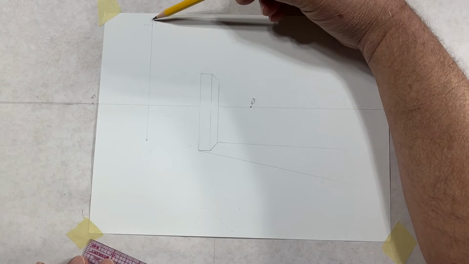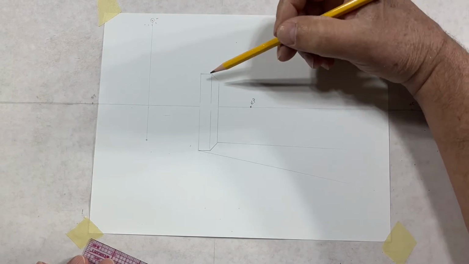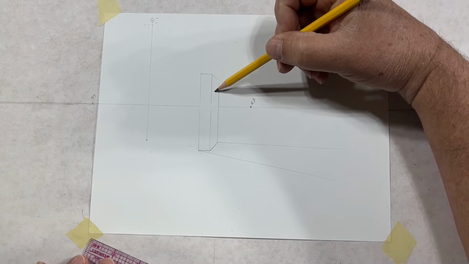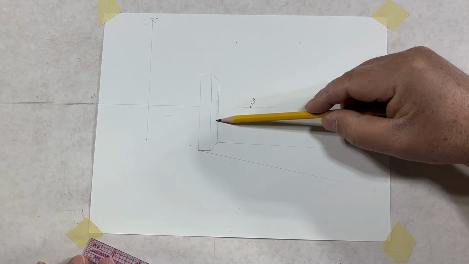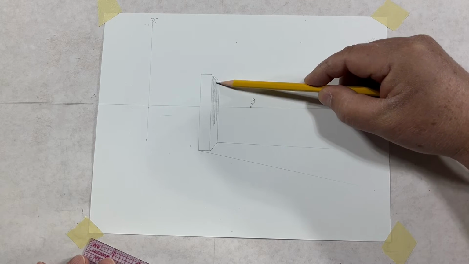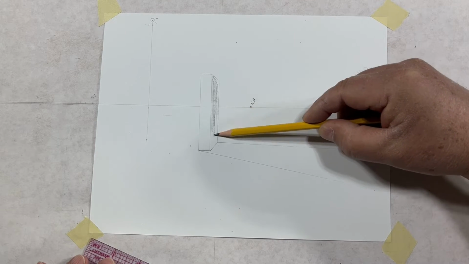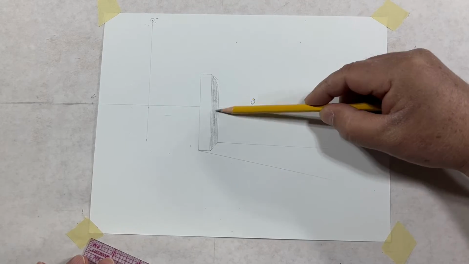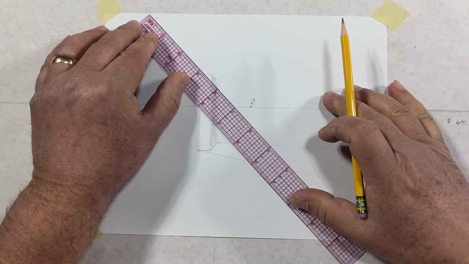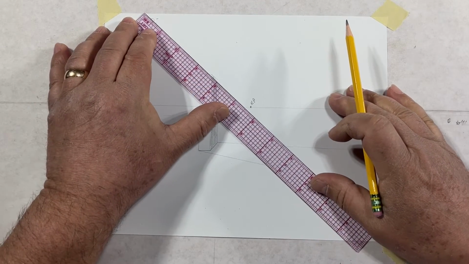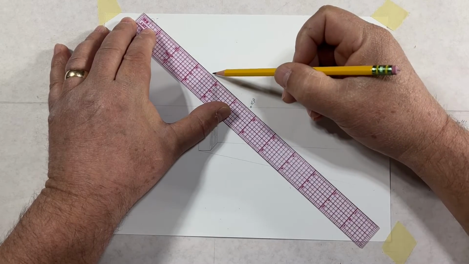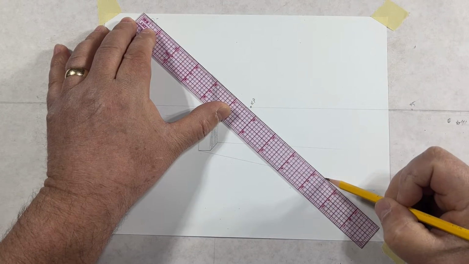Then I have to use this point here for my light source, and line it up with the wall that's casting the shadow, which in this case is this wall right here. This is the wall that is opposite of the light source. So I'm going to take the center of my light source, line it up to this point here, and mark it here.